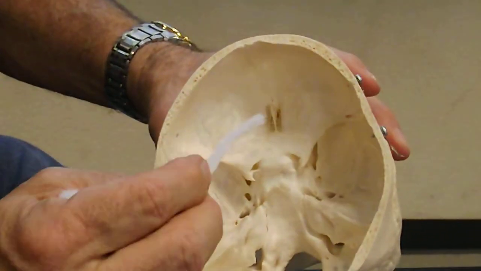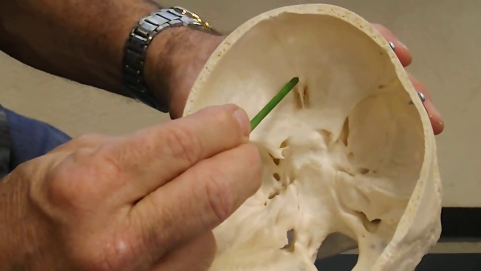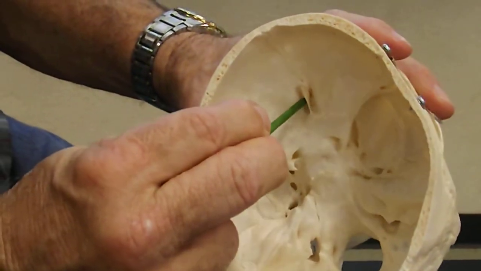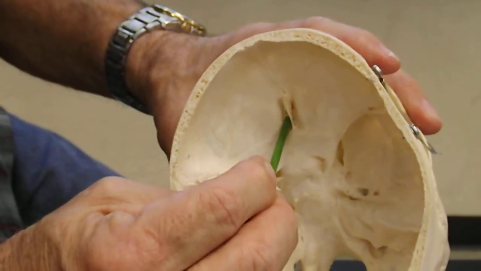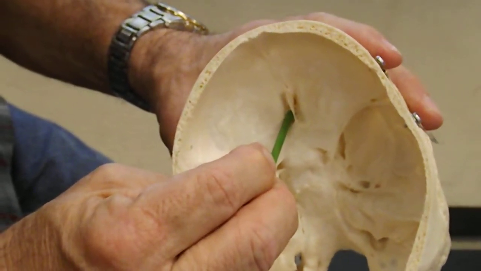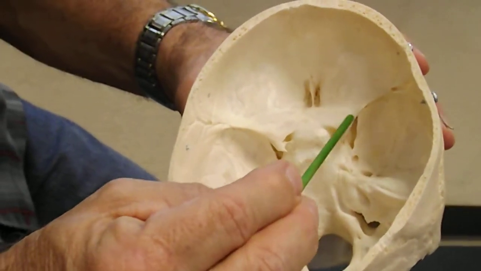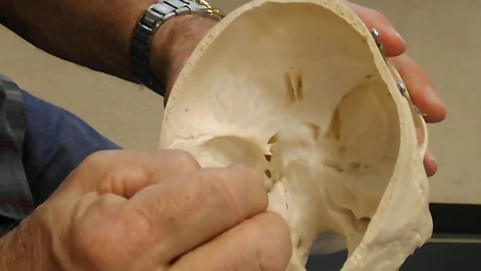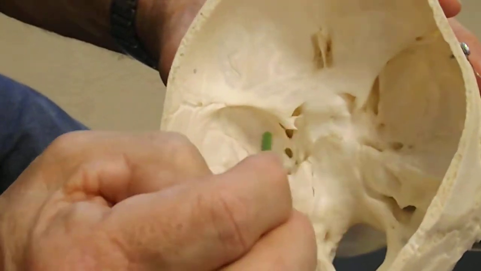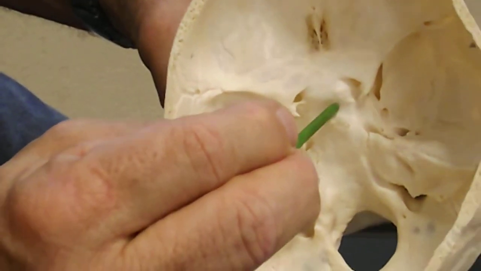So up here we have our ethmoid bone. This is the crista galli. A little further down is the cribriform plate on each side, and the little holes in the cribriform plate are the olfactory foramina. Okay, you can see the sphenoid bone here, and we can see the lesser wings up here. The greater wings go down to these little suture lines here. So these are the greater wings on the bottom. This is the sella turcica that holds the pituitary gland.